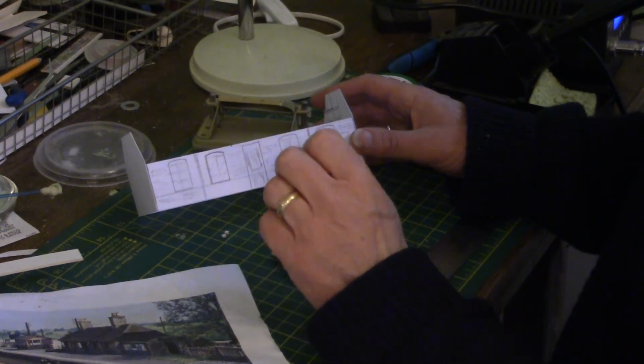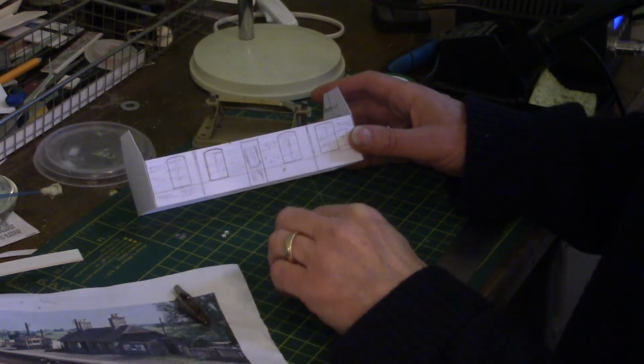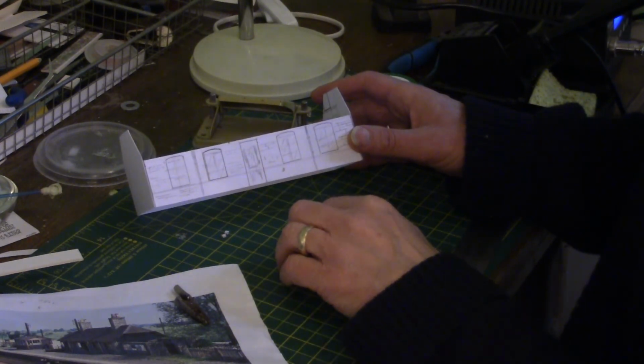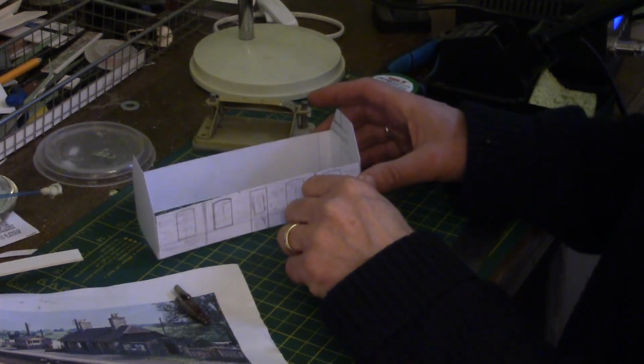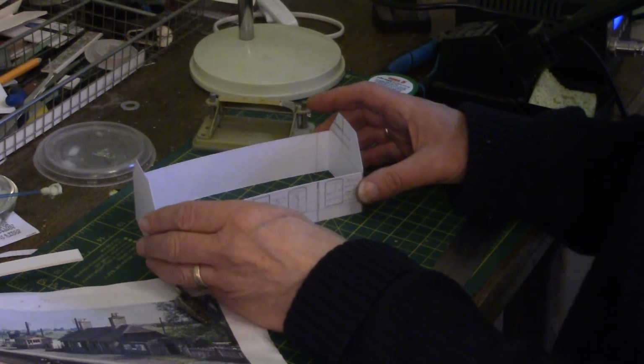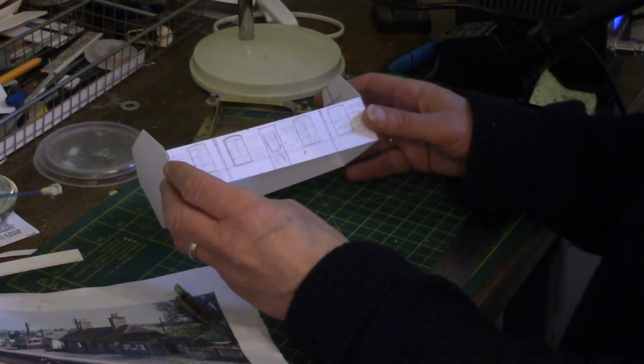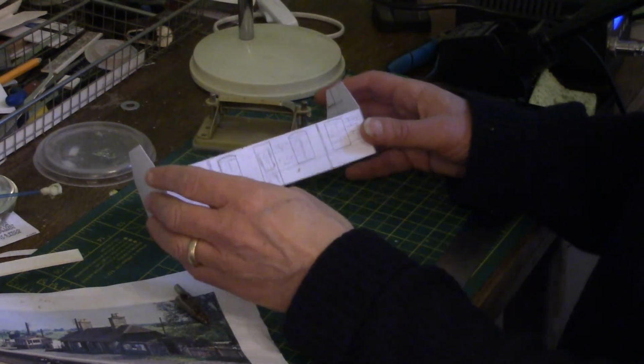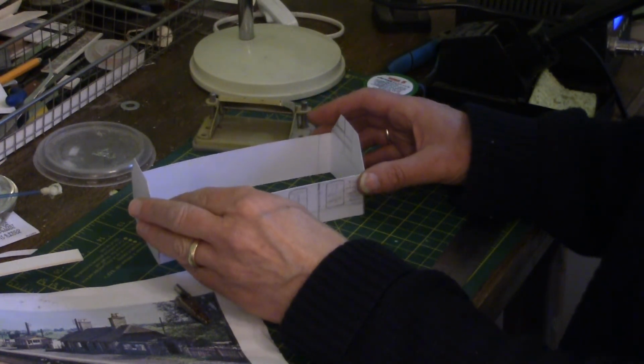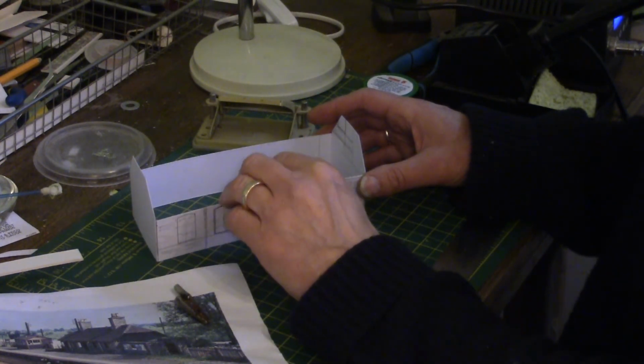Daunting. Assembling it for real. That real does sound very daunting. I'm also going to order a door from York Model Making. So I've already got the windows, enough windows to cover both sides, so that should be okay.